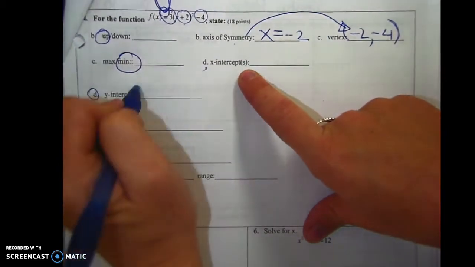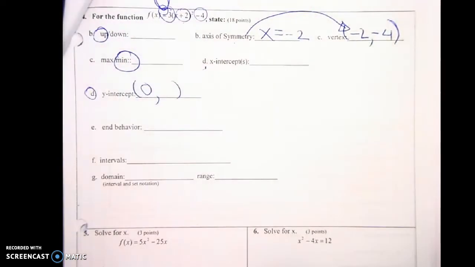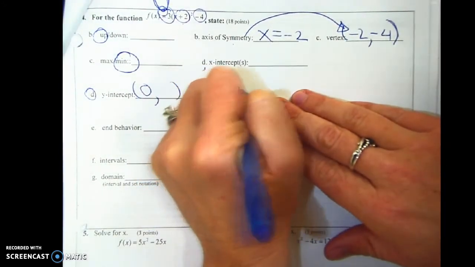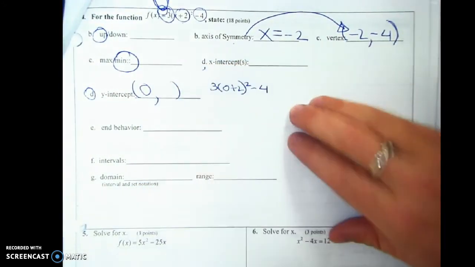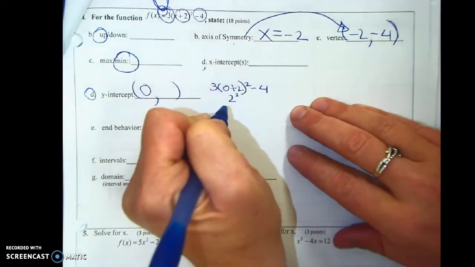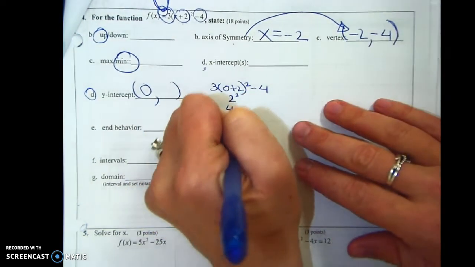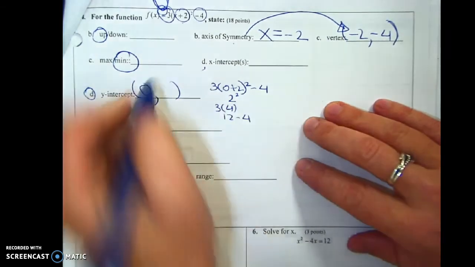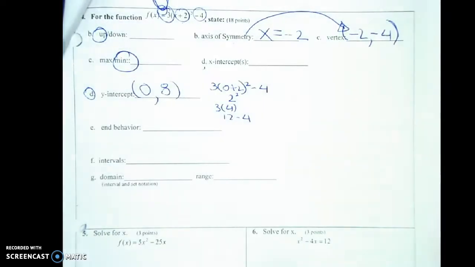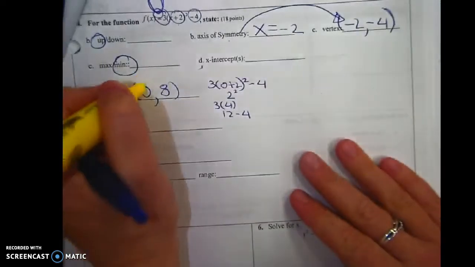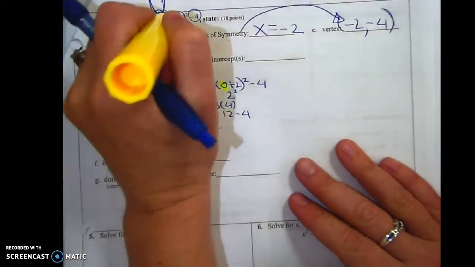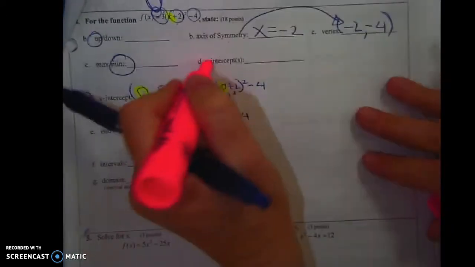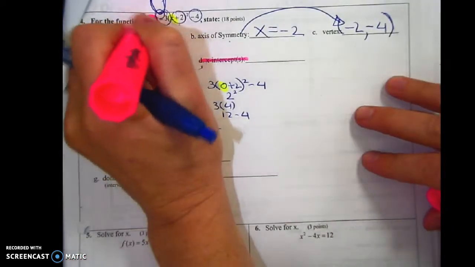The y-intercept has 0 as its x value, so I'm going to plug in 3 times 0 plus 2 squared minus 4. 0 plus 2 is 2, squared is 4, times 3 is 12, minus 4 is 8. So I want to be clear, I took the 0 and I plugged it in for x, okay? The x-intercepts I think are more difficult. That's when I set it equal to 0.